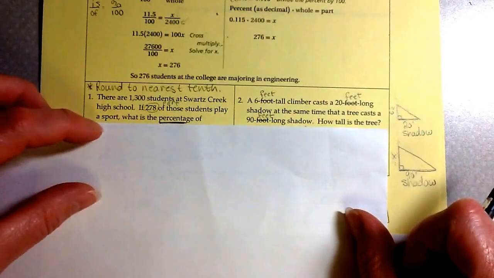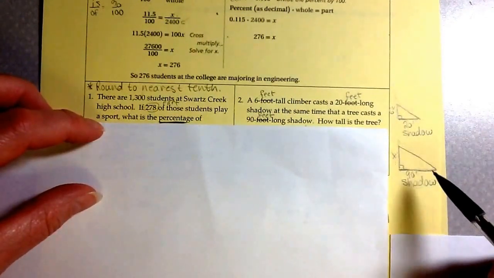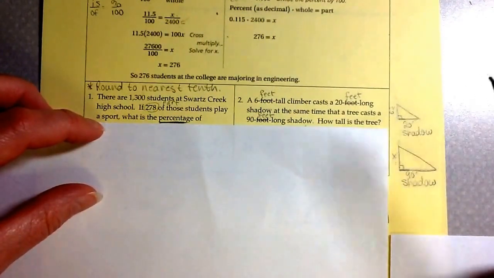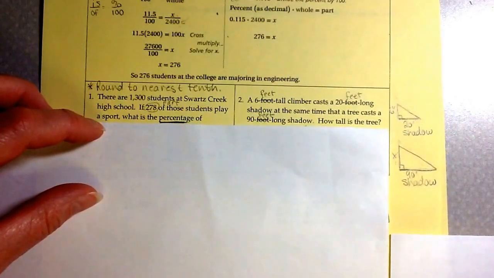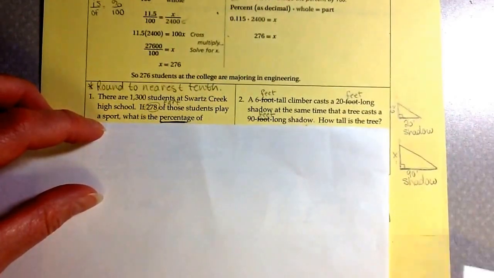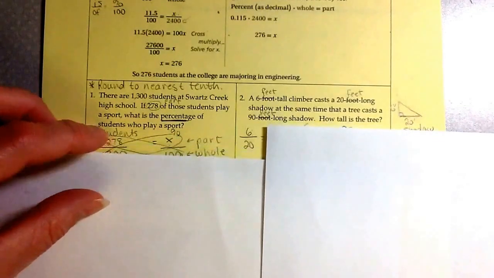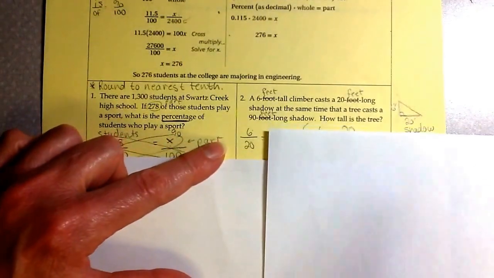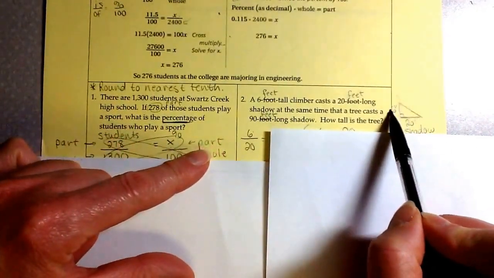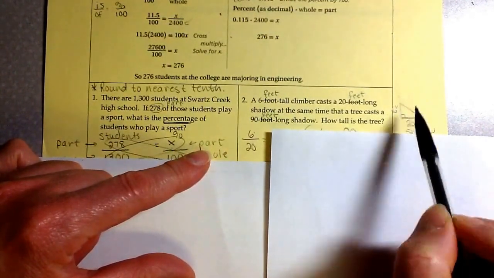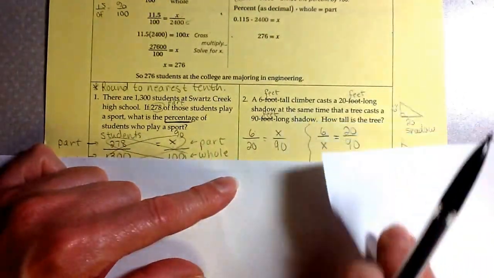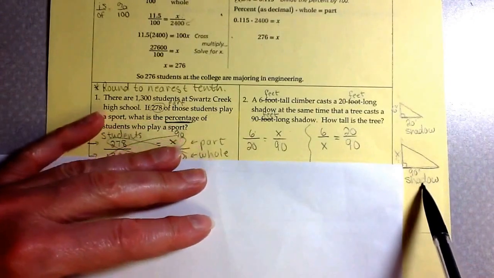Now, I could set up this proportion several different ways. I just need to pay attention. However I set up the left-hand side, that's how the right-hand side has to be set up. So, the first thing I did is I did 6 over 20 on this side. So I took the climber over the shadow, and I have to do that on the second side. The climber over the shadow.